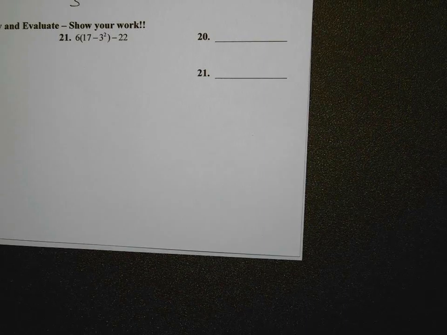All right, we're looking at problem number 21. And in problem number 21, you can see that we have another simplify and evaluate. This one has no variable, so that means we're going to be able to evaluate it all the way down to a single number. So let's go ahead and look at this.